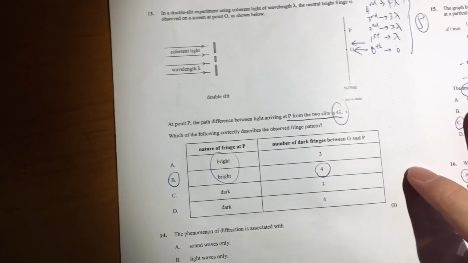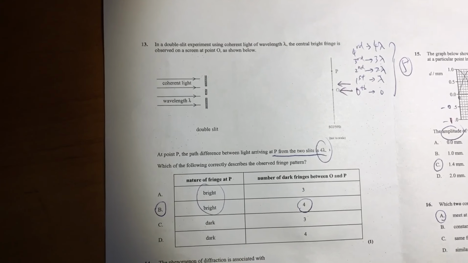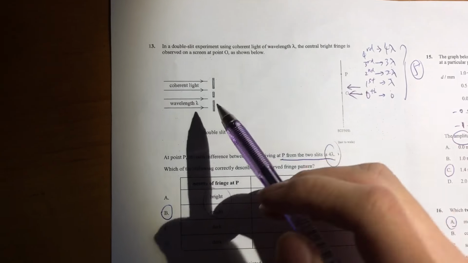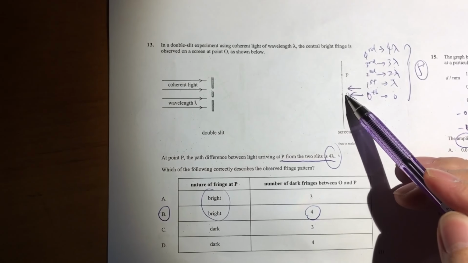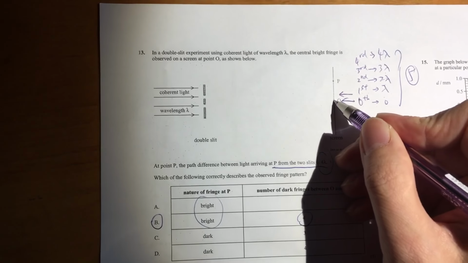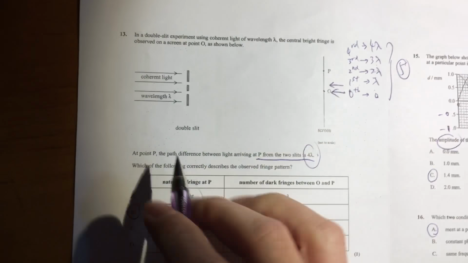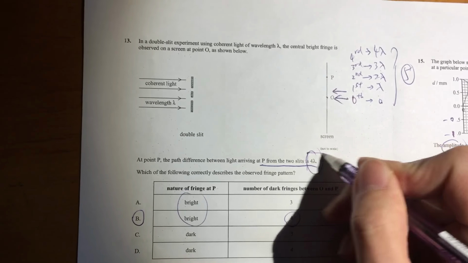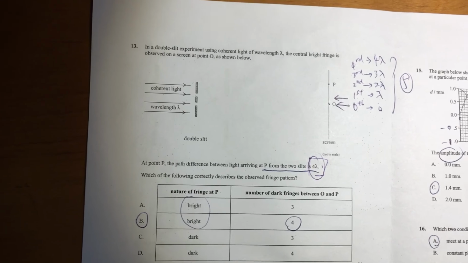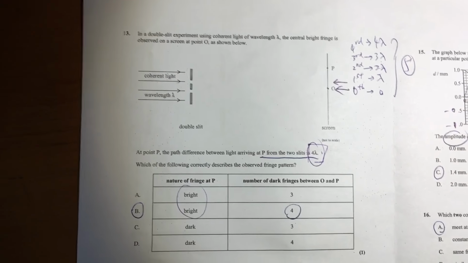13 is also quite interesting, although it should be quite easy. This is double slit, this is the central maximum. So again, at the central maximum, the path difference is 0. And the question sets at P, the path difference is 4 lambda. I know it's a pretty easy question, but I try to do it carefully.